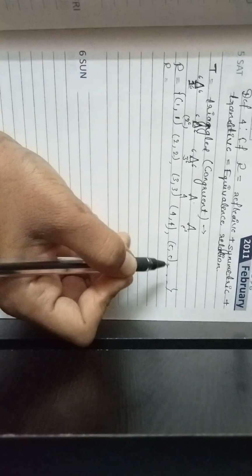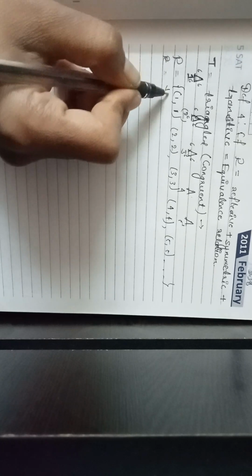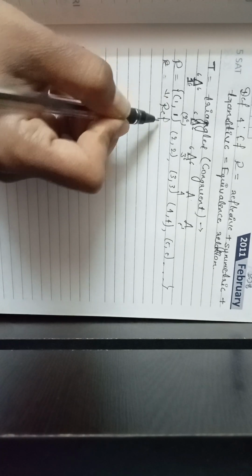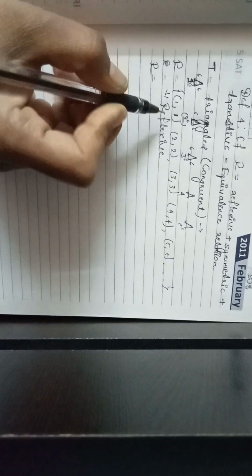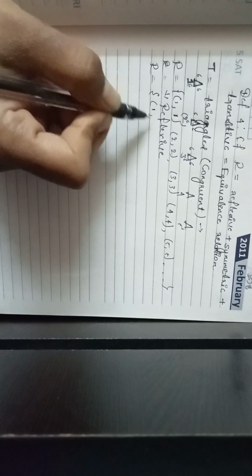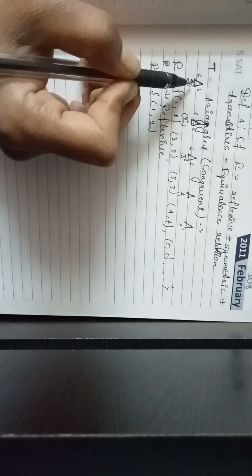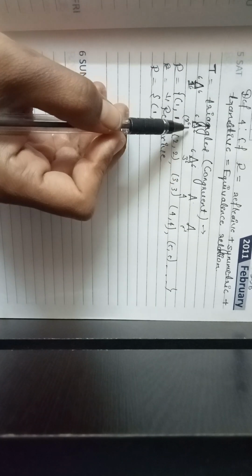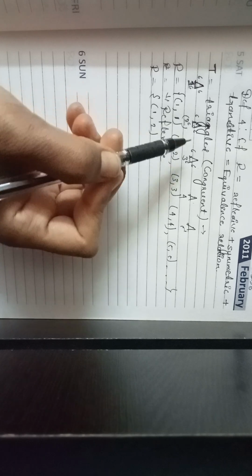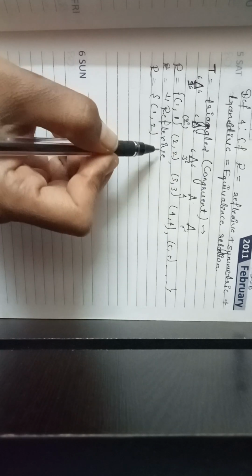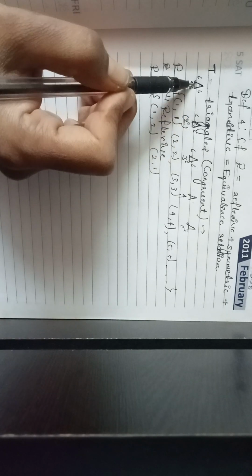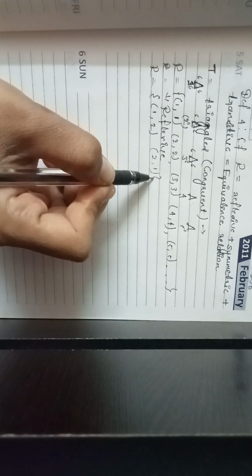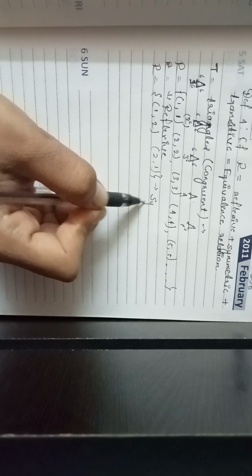So this we call reflexive. Now I will define the next relation. I can write (1, 2) because triangle 1 has equal sides and equal angles, the same as triangle 2. So I can write (2, 1) also. Why? Because both are the same triangles. So this we can call symmetric.